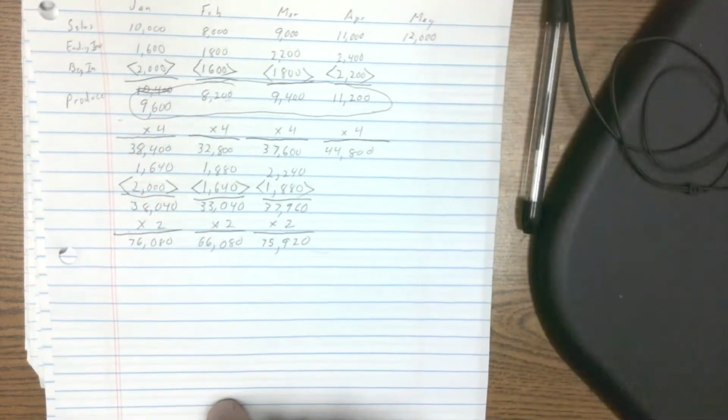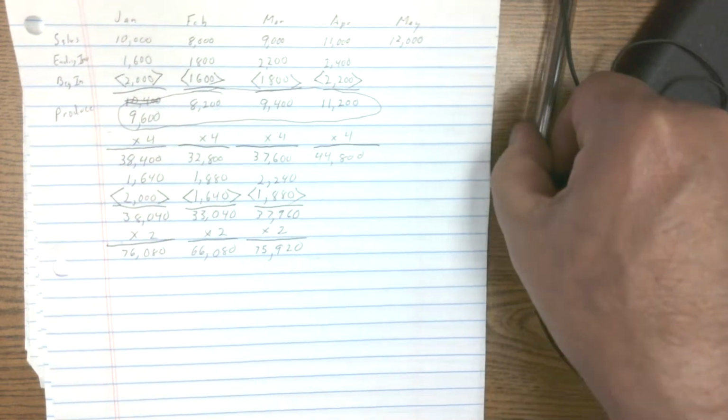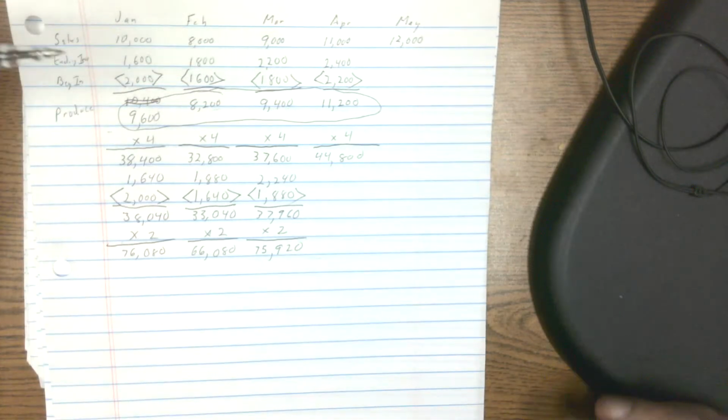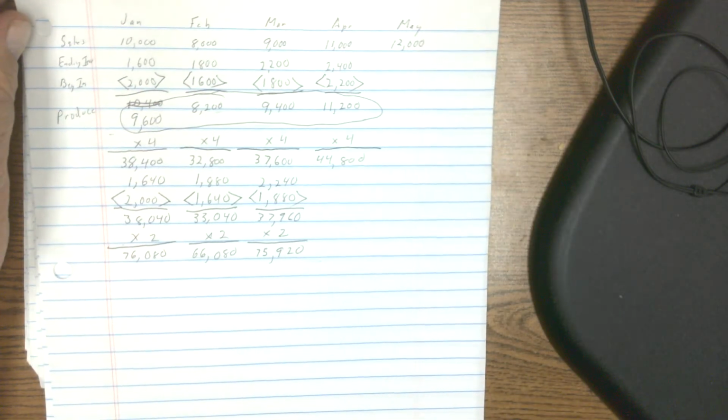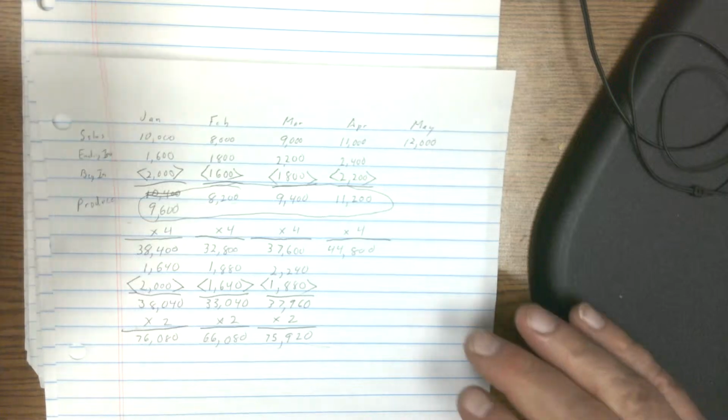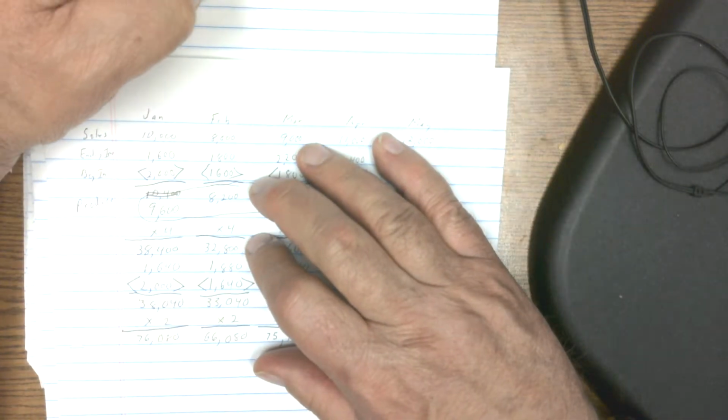All right. Let's go back to our original sales data. January was 10,000, February was 8,000, and March was 9,000. And now we're going to put together the cash collections budget. So we're going to copy this over.